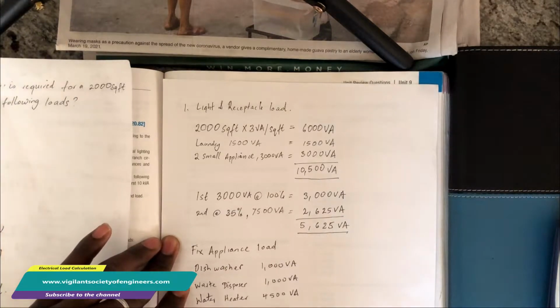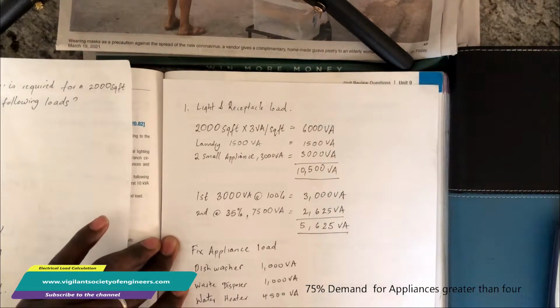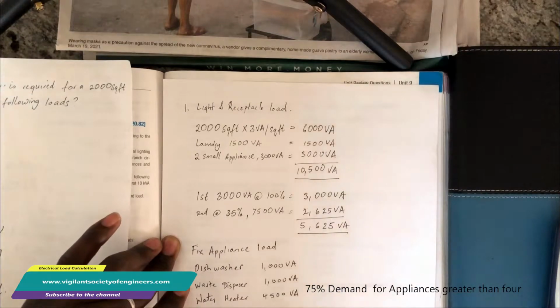And we know when the load is four or more, then we should take 75% of that load. At this point we have 3 fixed appliance loads, so we would have determined only 100% of this load.